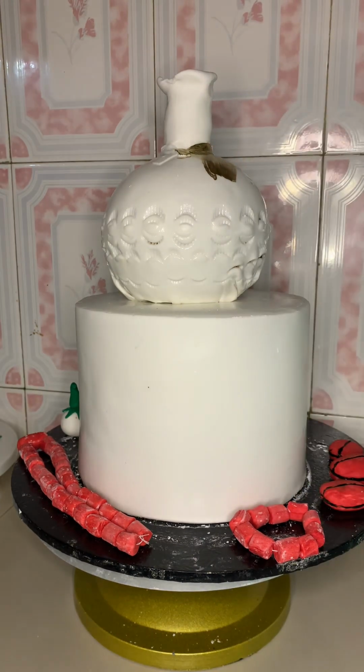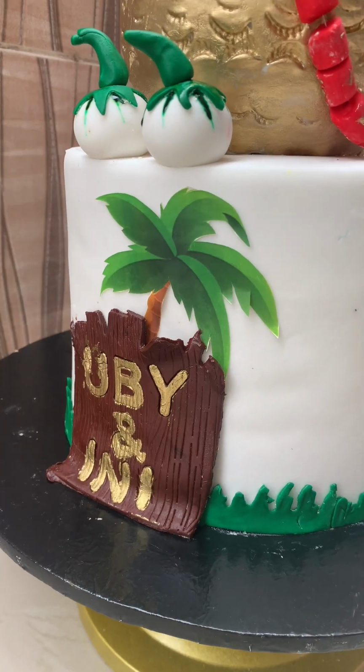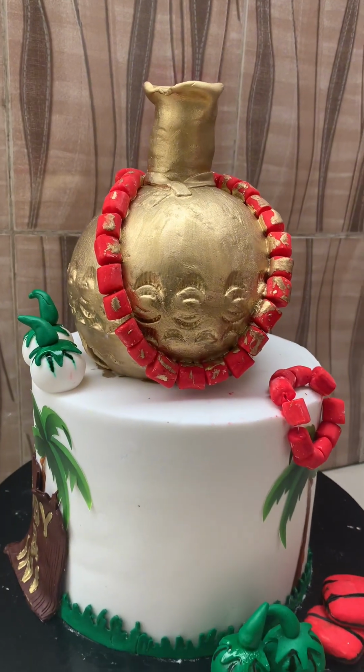This cake was all white and I kind of liked it, but no, we're going to go in with more details right now. I'm sorry once again, light was out. So this is the final product.